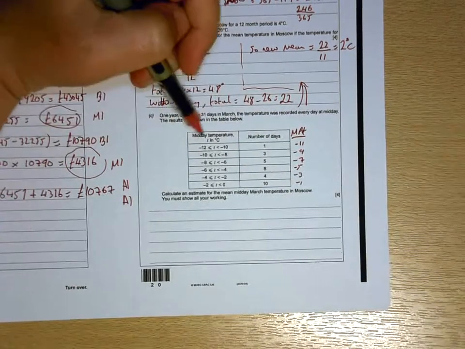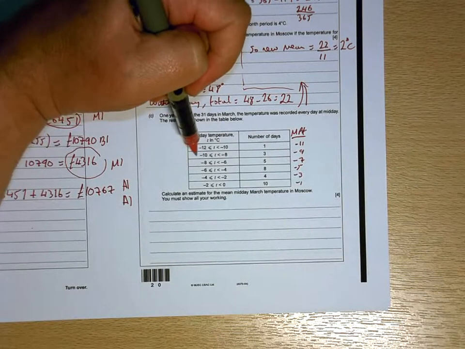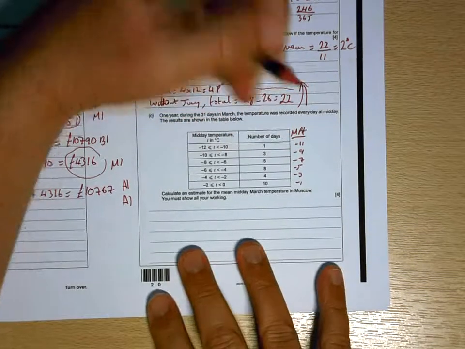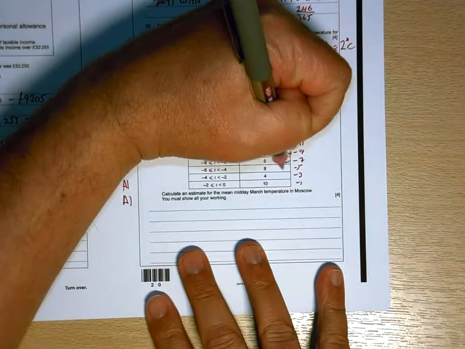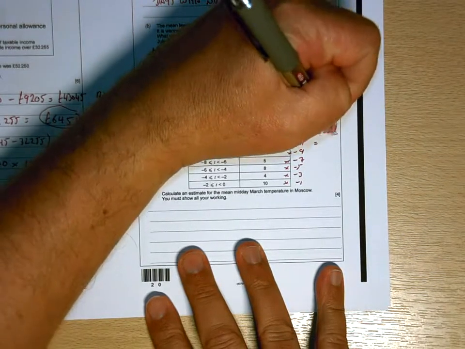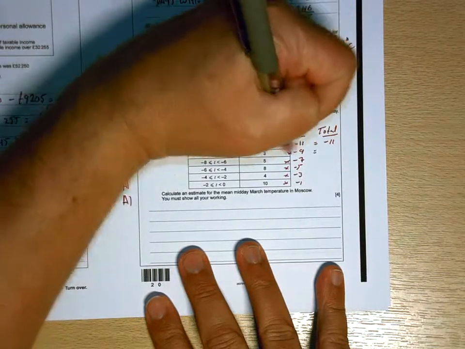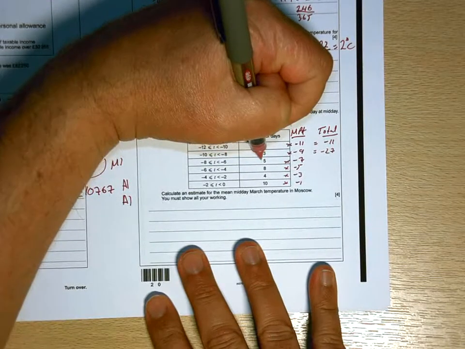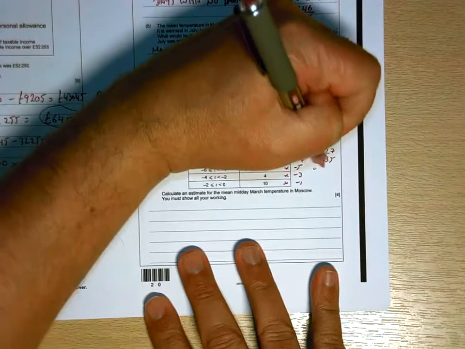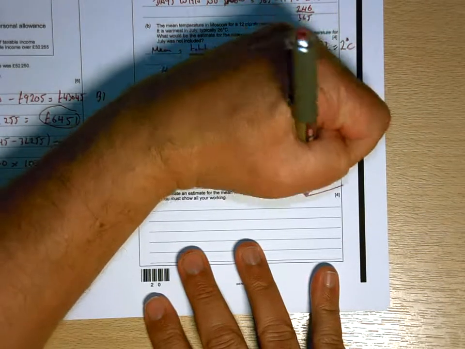The reason it's an estimate is because I know there are 3 days between negative 10 and negative 8. I don't know what they were, so I'm estimating that they're all halfway. Then we multiply these. So we do 1 times negative 11, negative 11, negative 3 times 3 lots of negative 9 is negative 27, 5 lots of negative 7, negative 35, 8 lots of negative 5, negative 40, negative 12, negative 10.